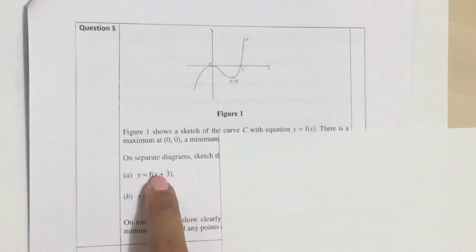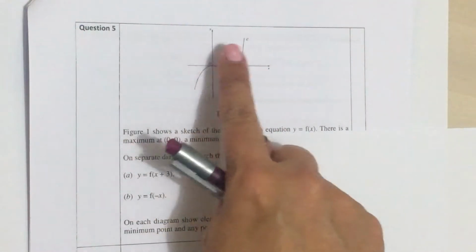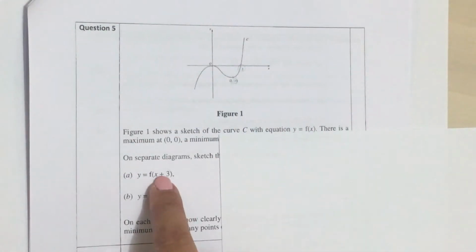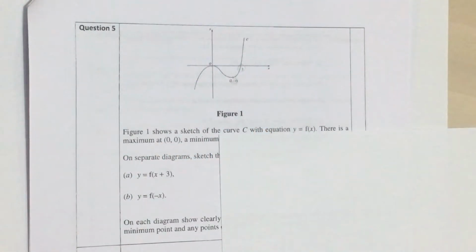Because the plus 3 is inside the bracket, you know that the change will only affect x, and the y-coordinate points will not change at all. So the graph is going to move along the x-axis like this. Because it is a plus 3 here, we know that the graph is going to move in the opposite direction.